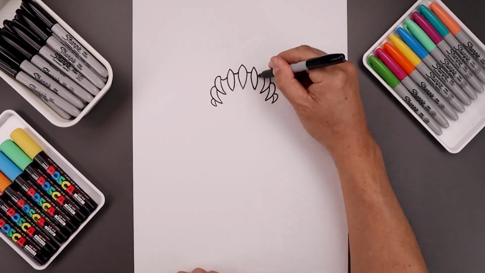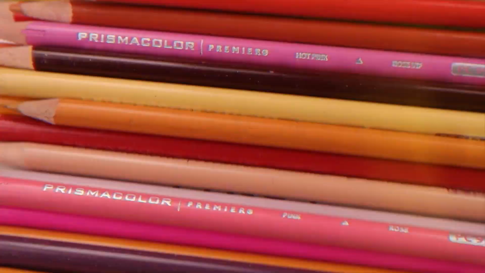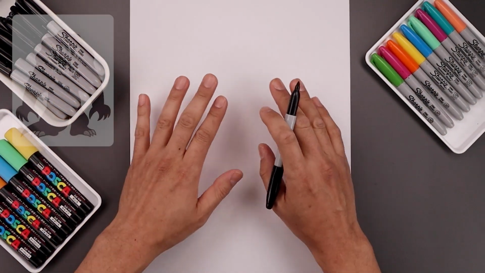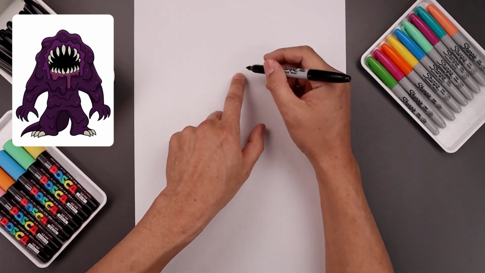In today's video we're drawing our interpretation of greed from Roblox doors. Now we're going to begin today's lesson at the very top of our page with the top row of teeth. Let's start right in the middle at the very top.